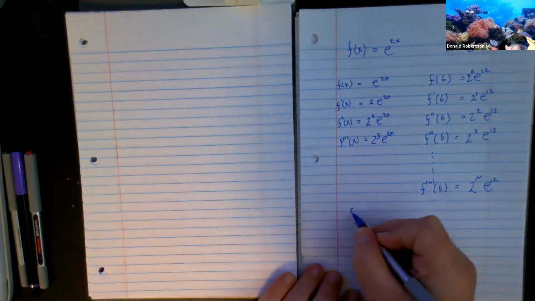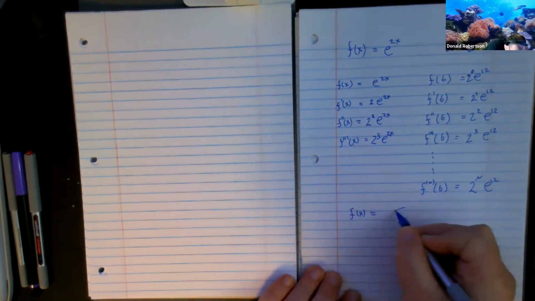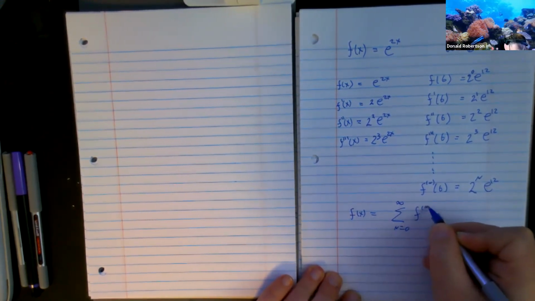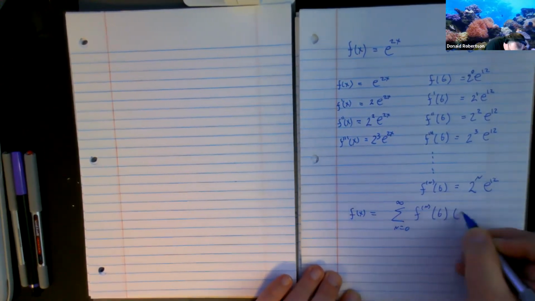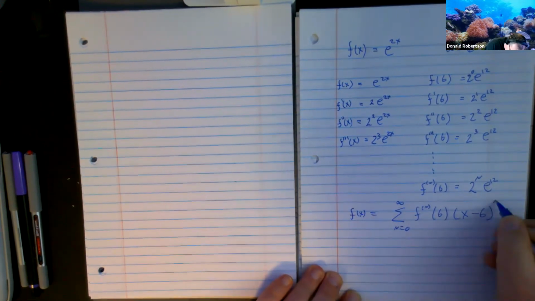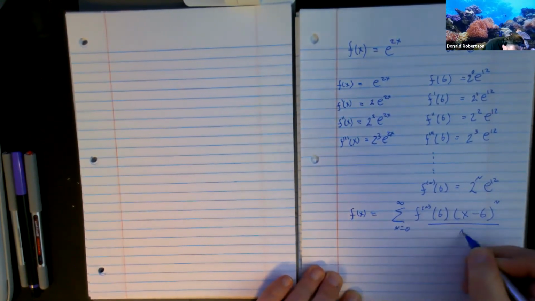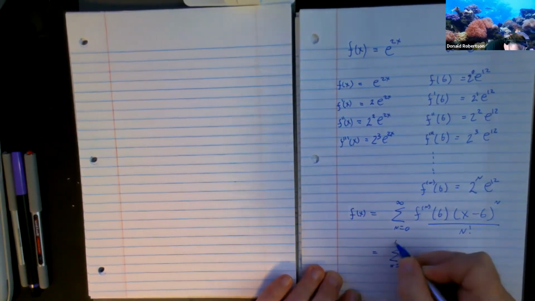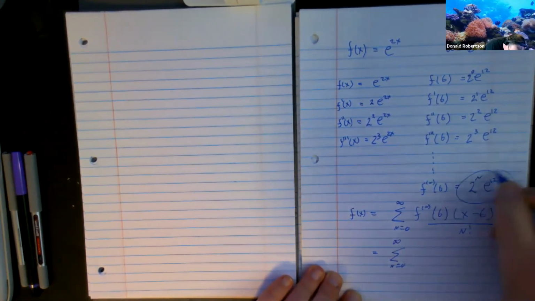So Taylor series says that it's n equals 0 to infinity, the nth derivative at 6, x take away 6 to the n, all over n factorial. So in this case, it's going to be n equals 0 to infinity, this guy.